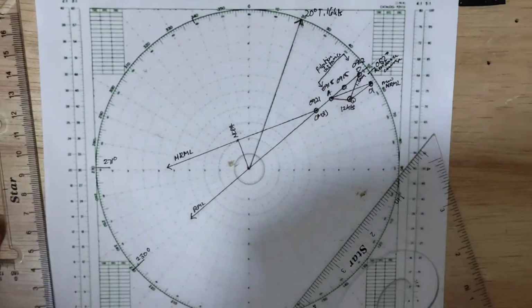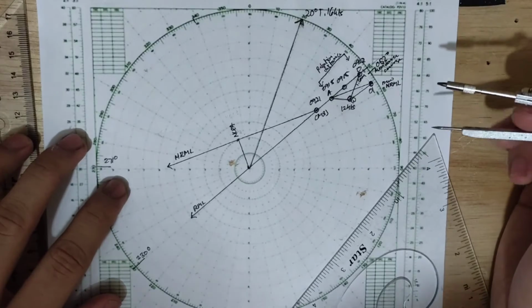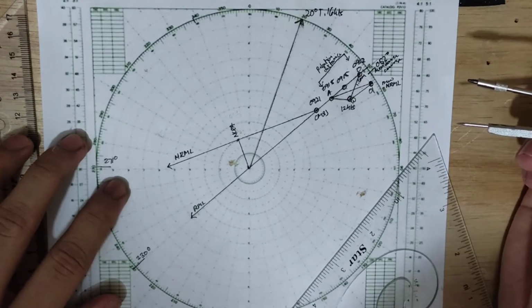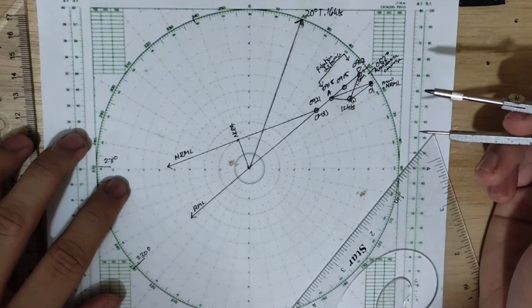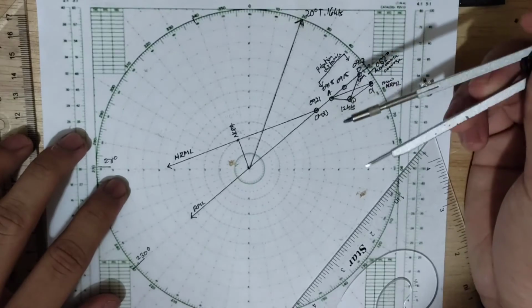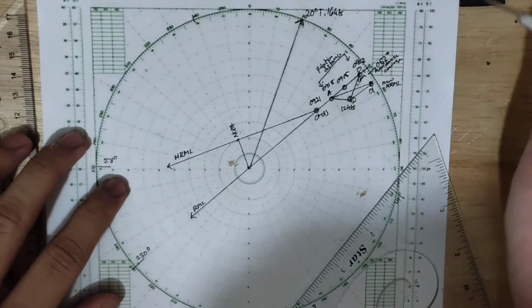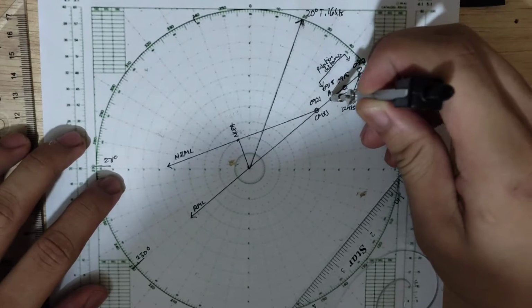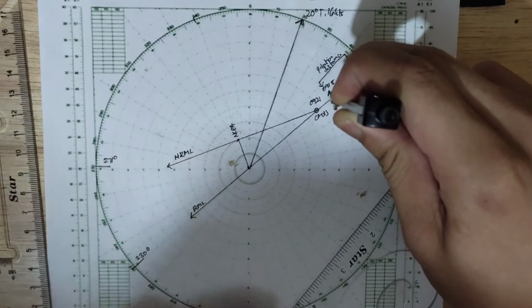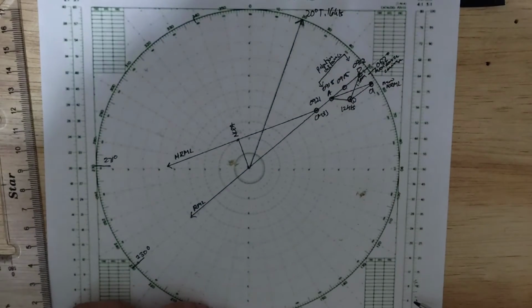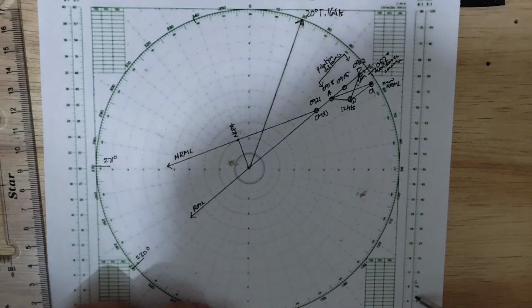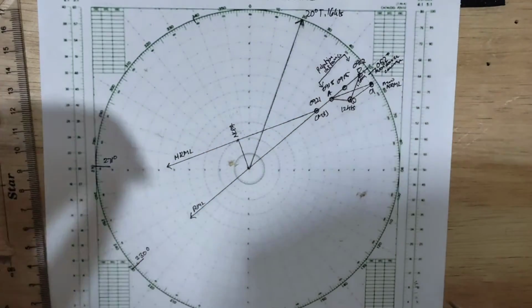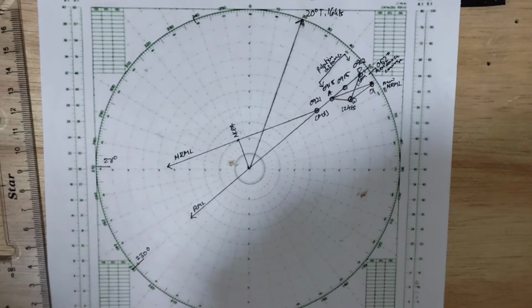So after this, we are going to get the true speed of the target. From W to A, measure the distance using compass divider and bring it to the scale. So we will measure the W to A. So as you can see, the measure is 1.2 nautical miles.